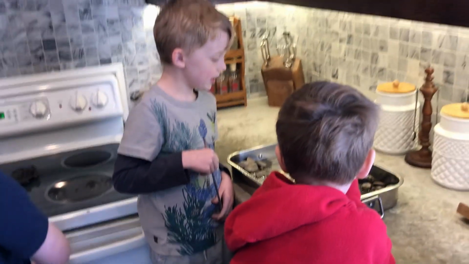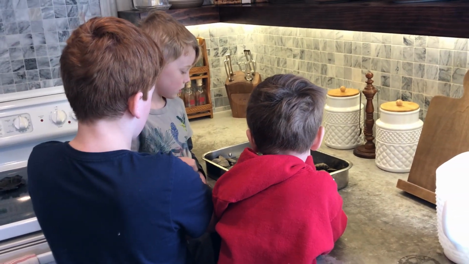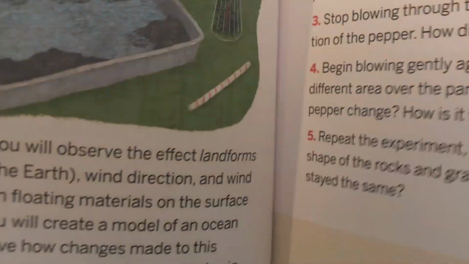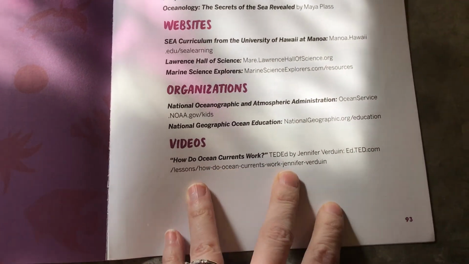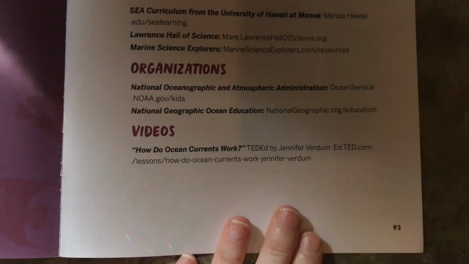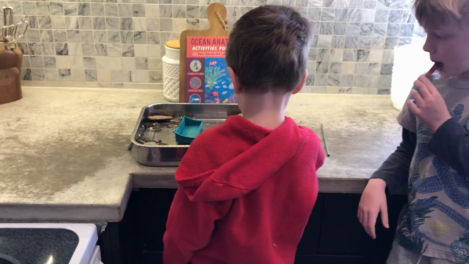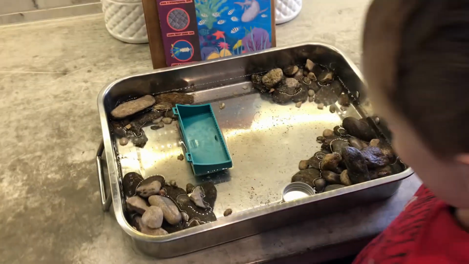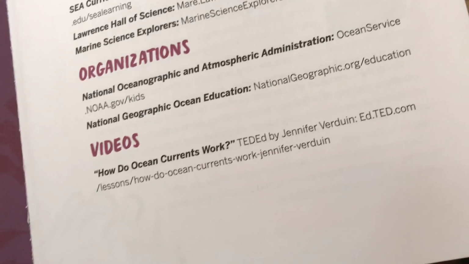I'm going to let them play an experiment with this to see if they notice some changes in currents when they're moving their land around or the wind. But I was just looking at the back of the book and I saw that it says videos, how do ocean currents work? There's a TED-Ed. So I'm going to bring that up while they're doing that and see how long that one is. Bringing up this video on ed.ted.com.